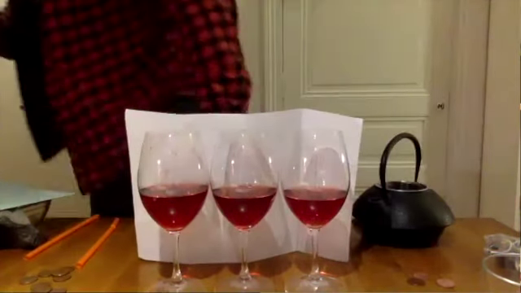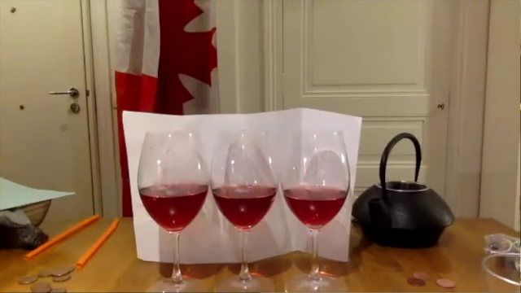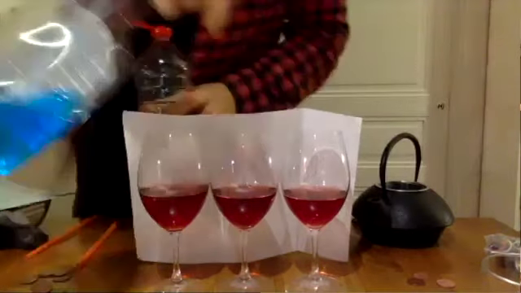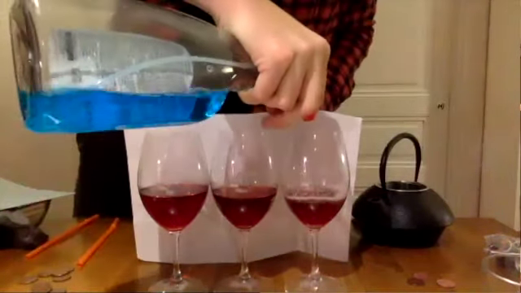So I'm going to grab the bottle of vinegar, and I'm going to grab some window cleaner, which contains ammonia, which is a base, and just demonstrate the color change more drastically.